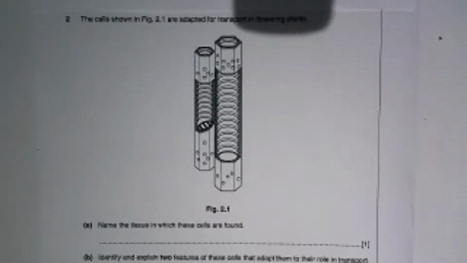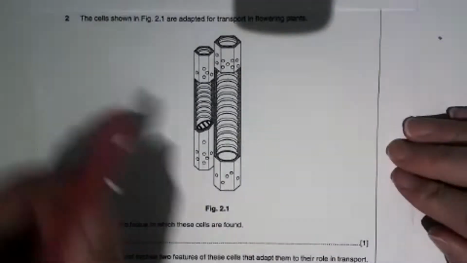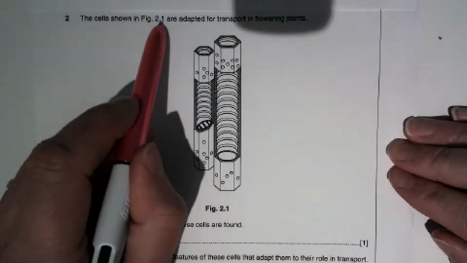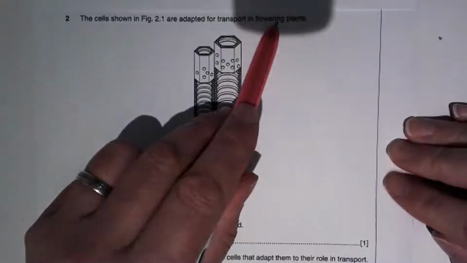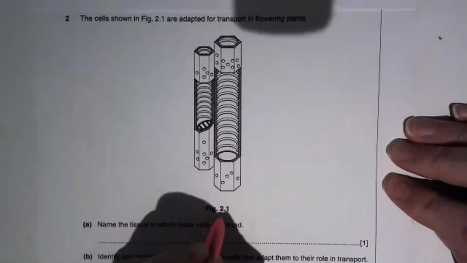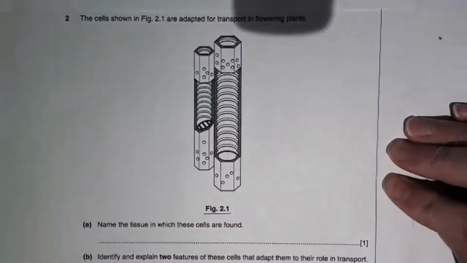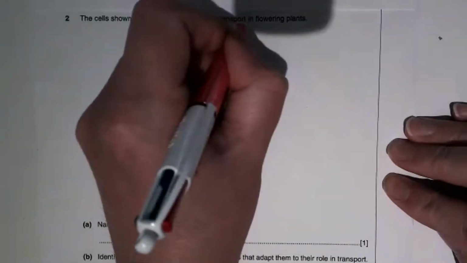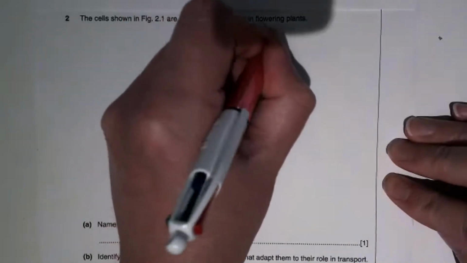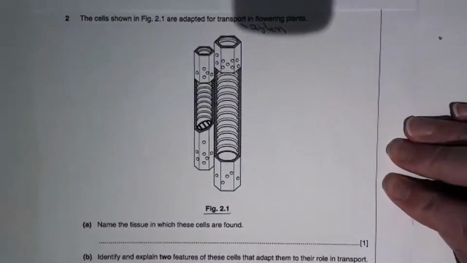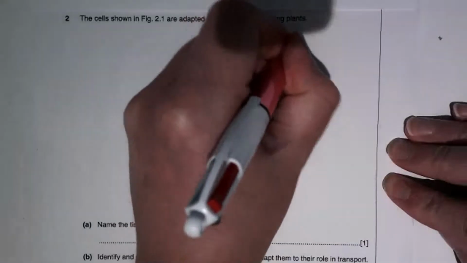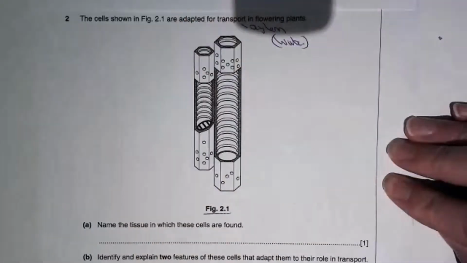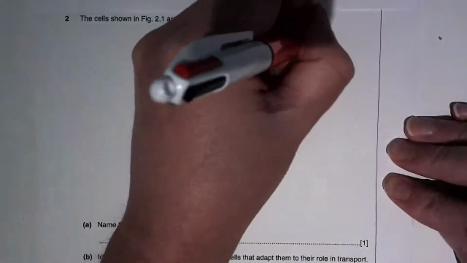It's an exam question about plant transport, and it says the cells shown in figure 2.1 are adapted for transport in flowering plants. Then you're given figure 2.1 and this diagram here. So looking at this diagram, in terms of transport, we know this is xylem, and its transport is water up the plant.